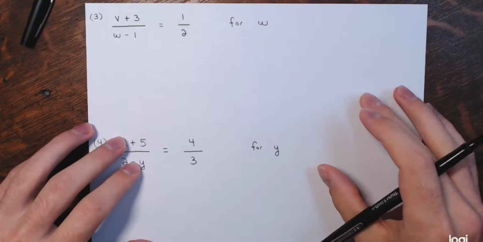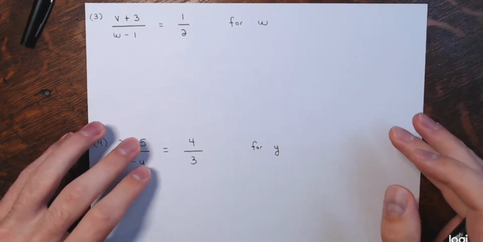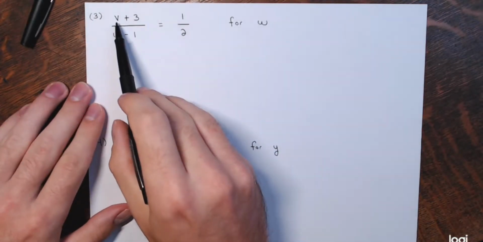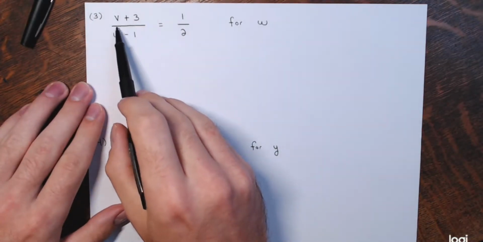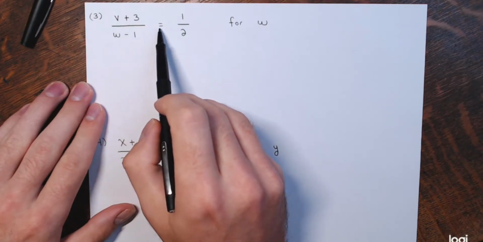Okay. So again, I'm following the same steps every time. Alright, so number 3. We have v plus 3 divided by w minus 1 equals 1/2.